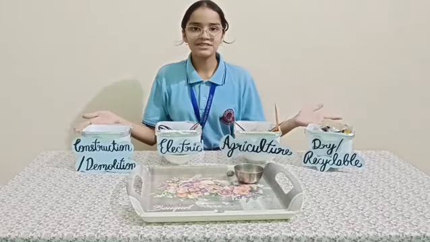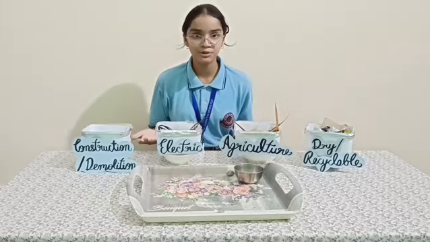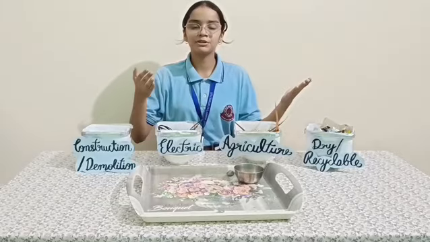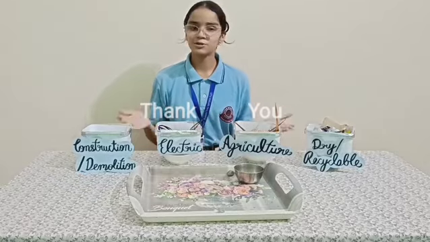So the activity was to make you understand that waste is of different types, and if you want to reuse them, we have to send them to different places according to their respective types. So I hope it helps, and this was all for this activity.